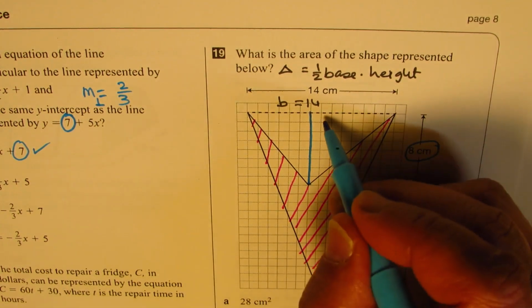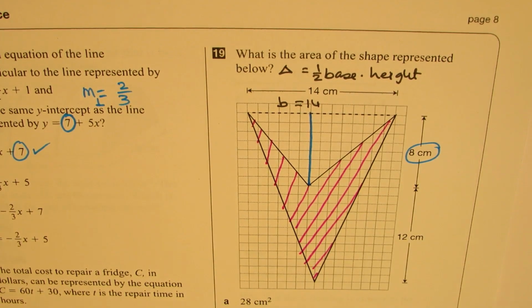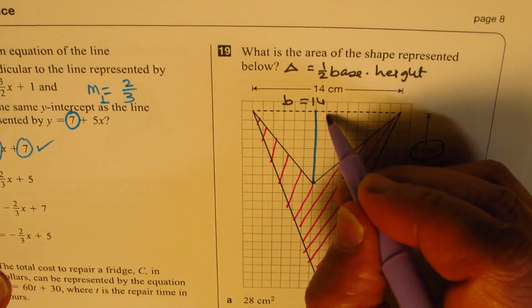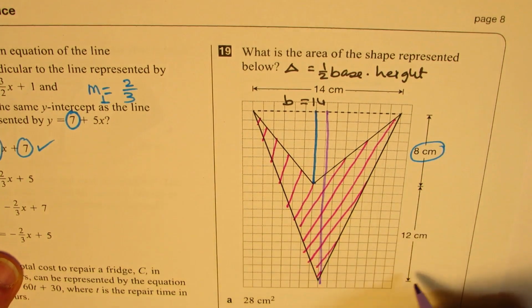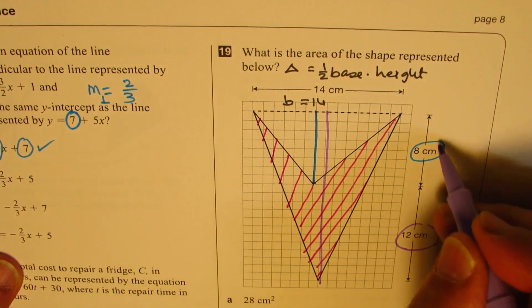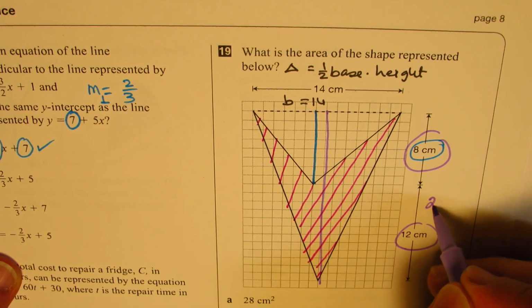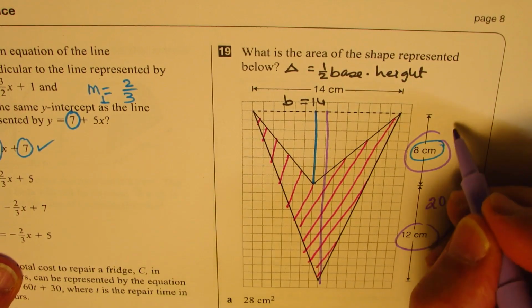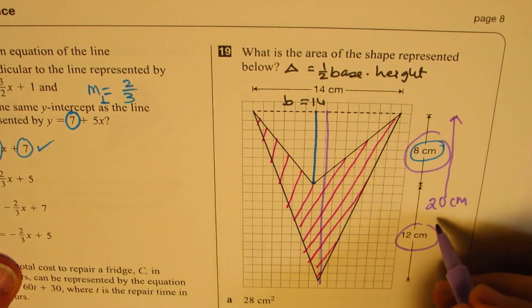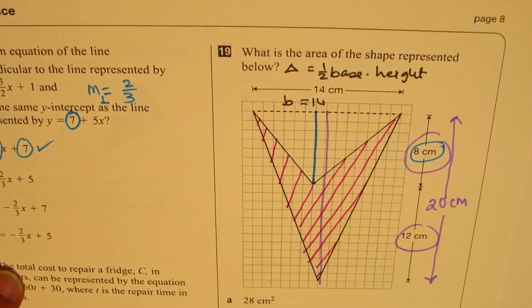And for the bigger one, let me use a different ink, we have a height of 12 plus 8, which is 20 centimeters. Do you see that? So this height here is 20 centimeters. You have to add them up, right?